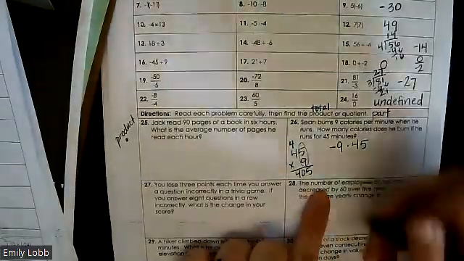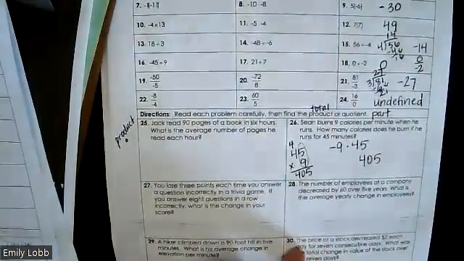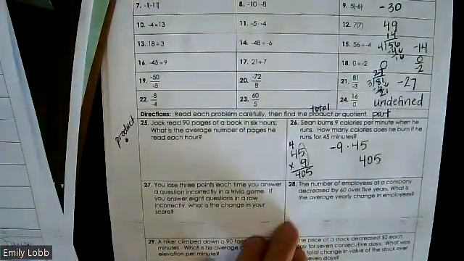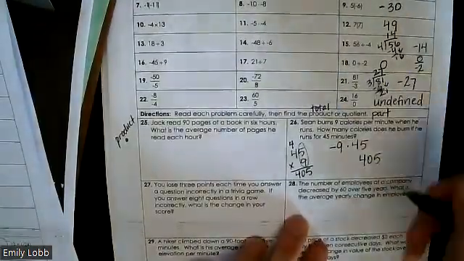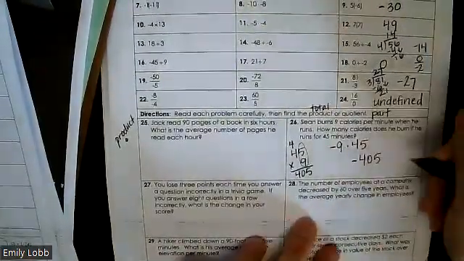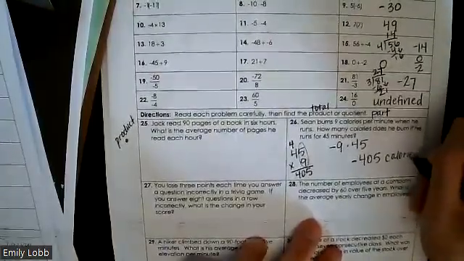All right, so 405, and is that positive or negative? Wait, yeah, positive. No, my signs are different. So my answer is negative 405. And we're answering how many total calories.